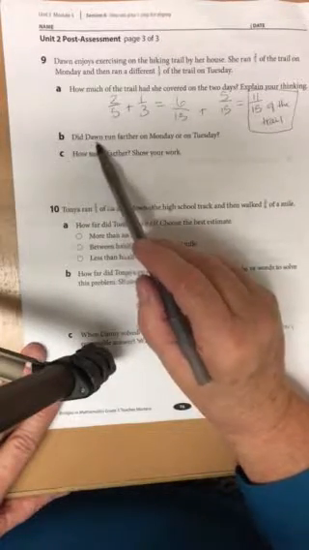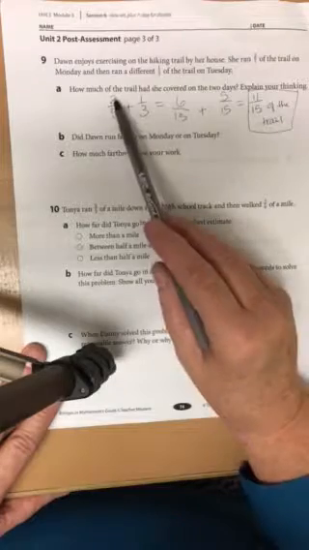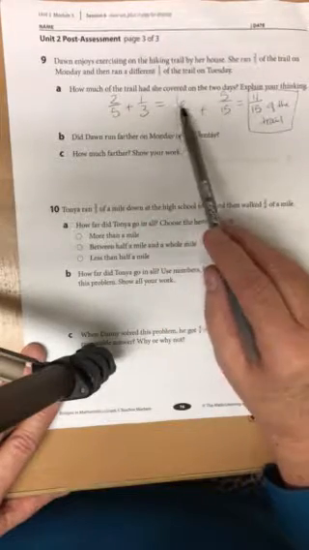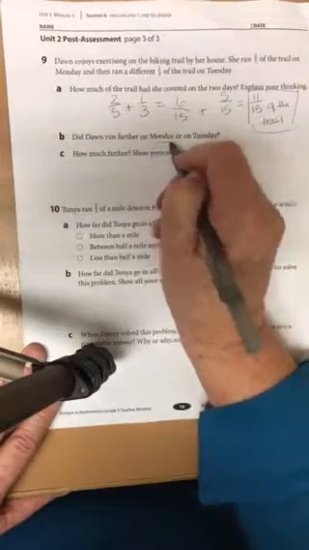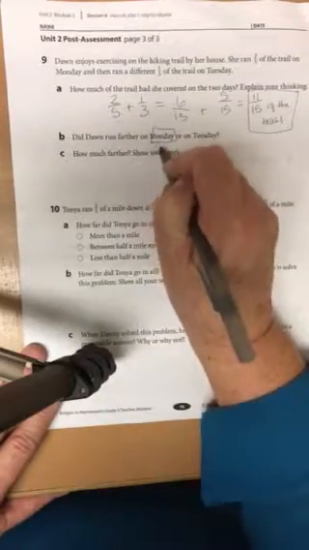How did she run farther on Monday or Tuesday? So 2/5. So if I'm looking at 15/15, 6/15 is more, so that would be Monday. She ran more on Monday.